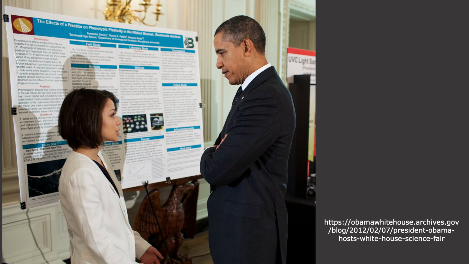All right, so here is, Ian, we started 5 minutes late, so I've got like 1 minute left. So here's a poster from the White House Science Fair back in 2012. This is the situation you will find yourself in, but Barack couldn't make it. So you'll have somebody else just standing there looking at your poster, you're talking with them.